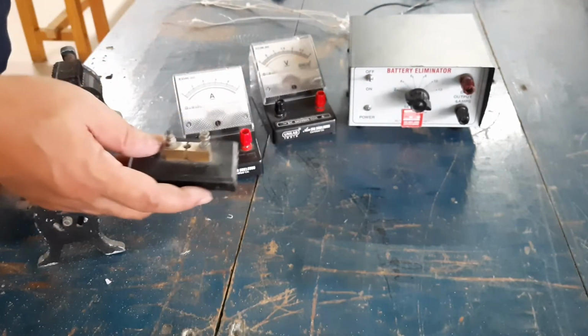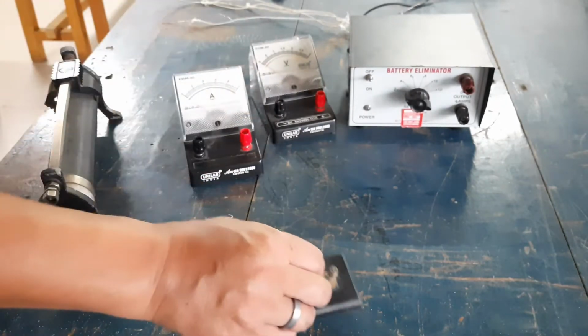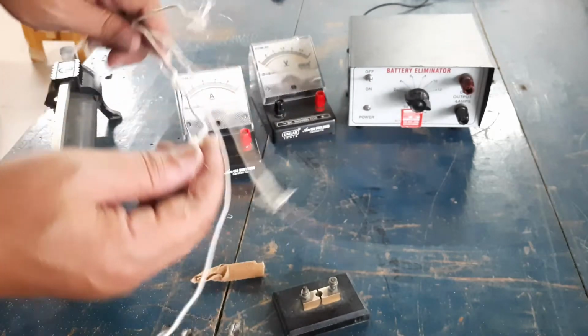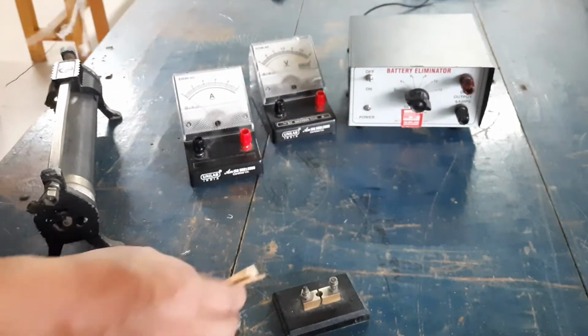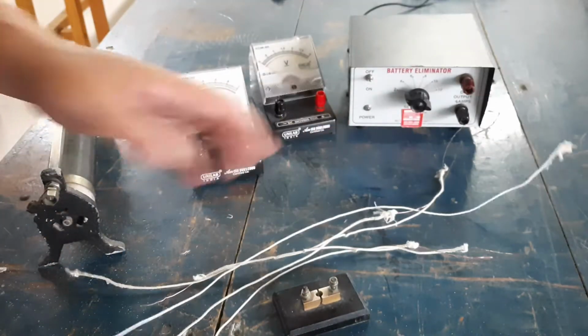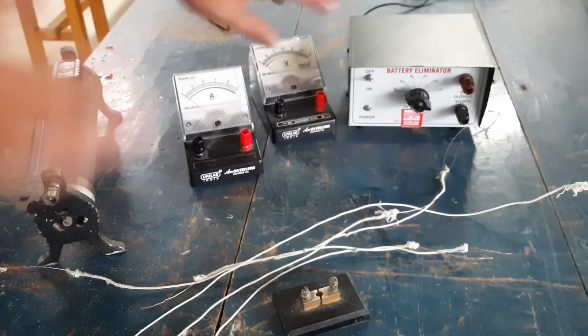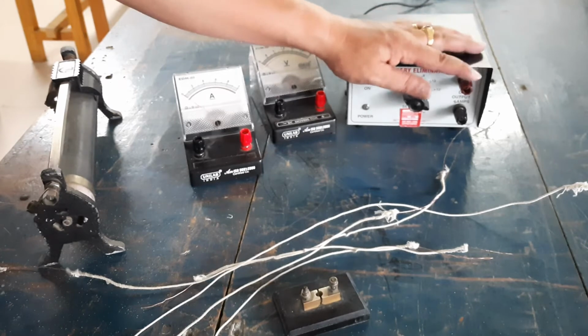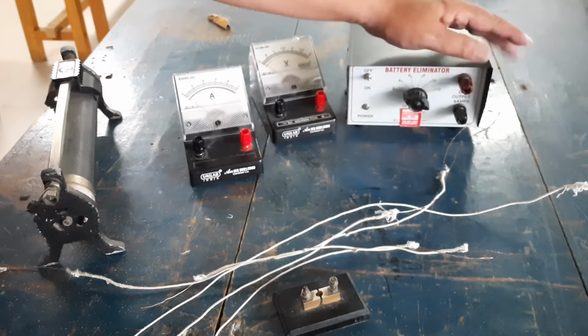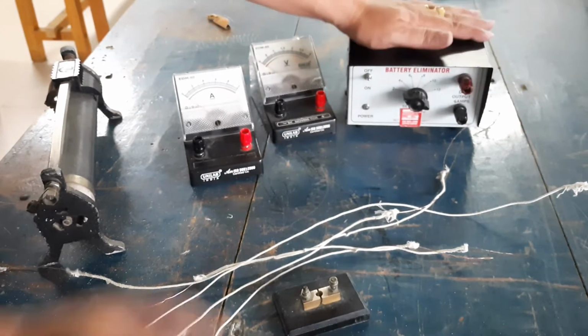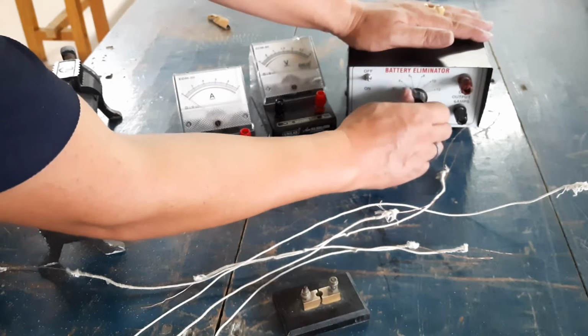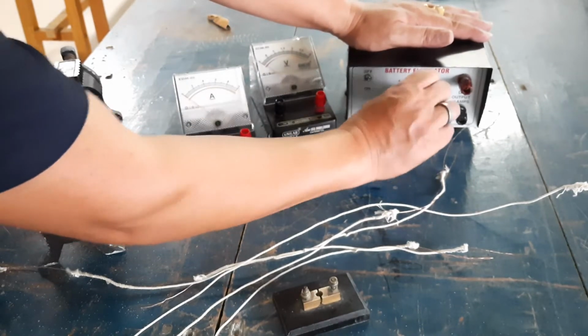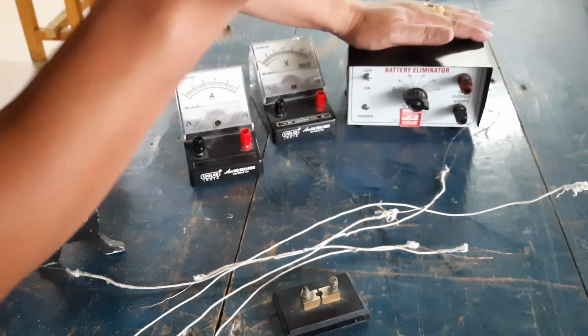Okay, now the components' insulation or oxides has been cleaned using this sandpaper. So now the connection will begin. For this connection, this is the positive terminal of the illuminator, and this black one is the negative terminal. We can vary the voltage by the adjustable knob. I will keep it at 2 volt here.